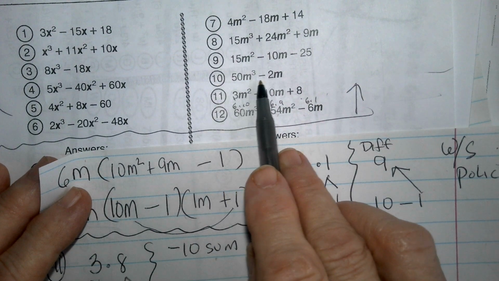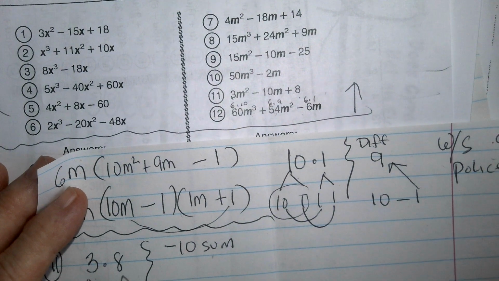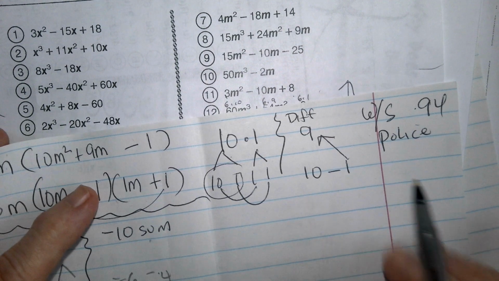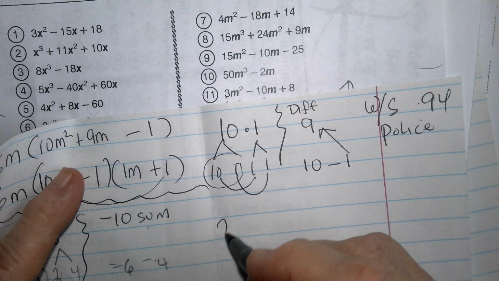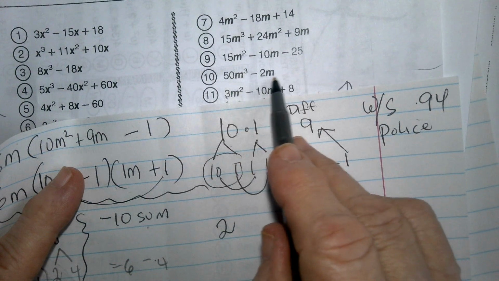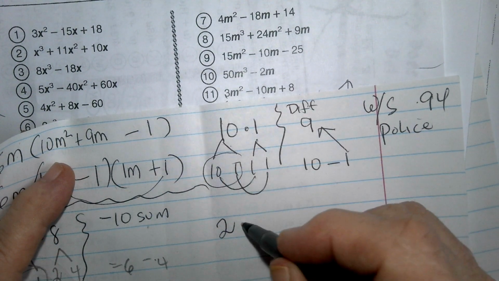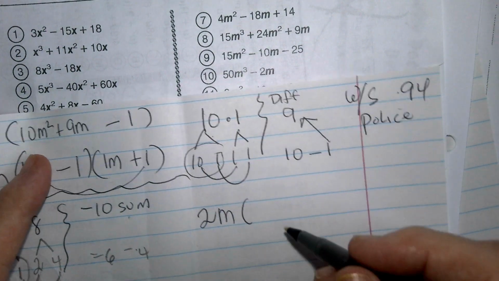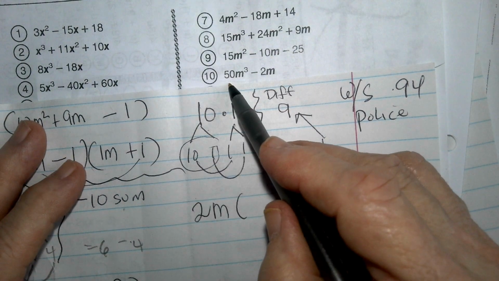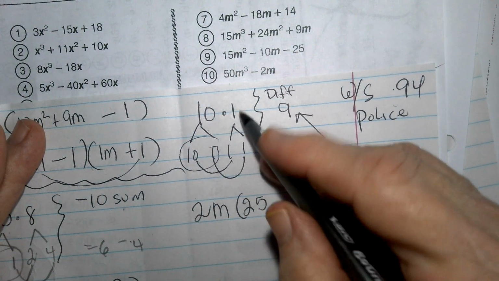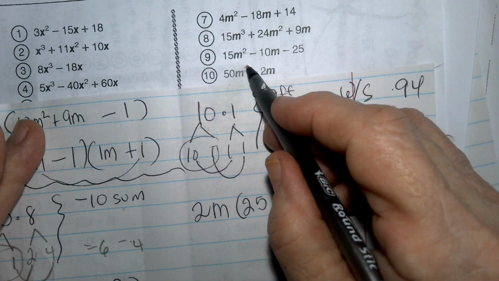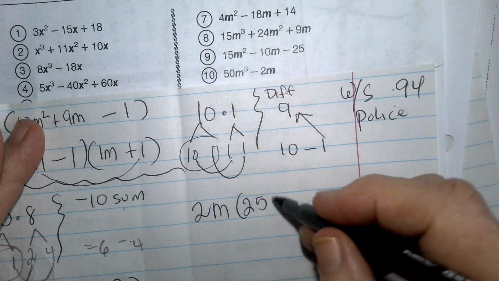Is there a number you can pull out on the number 10? Yes. This one's going to be easy. You can pull out a 2. Can you pull out a letter? Yes, an M. So let's see what's left. What's left is 2 times what is going to give you 50? We've pulled out 1 M. How many M's are left?